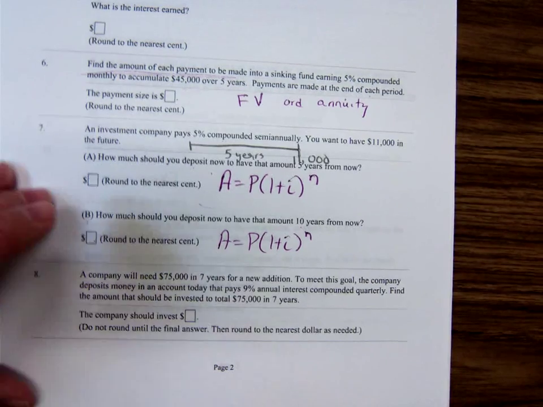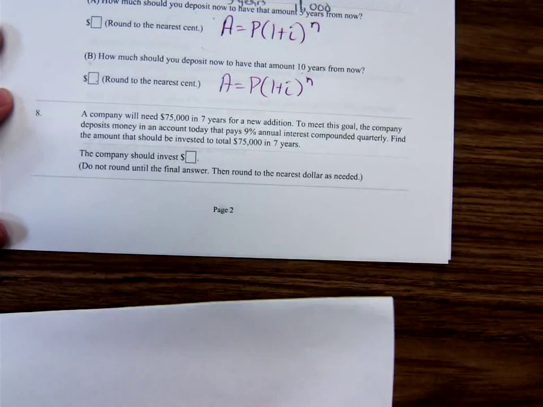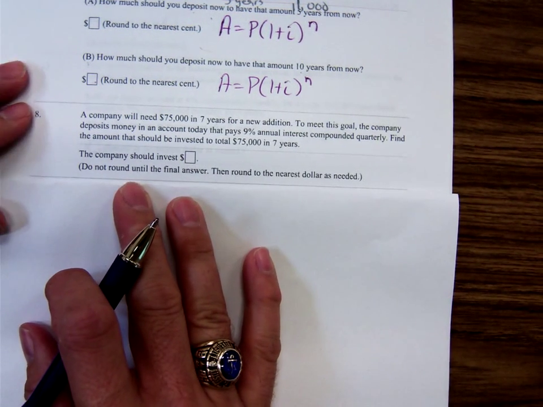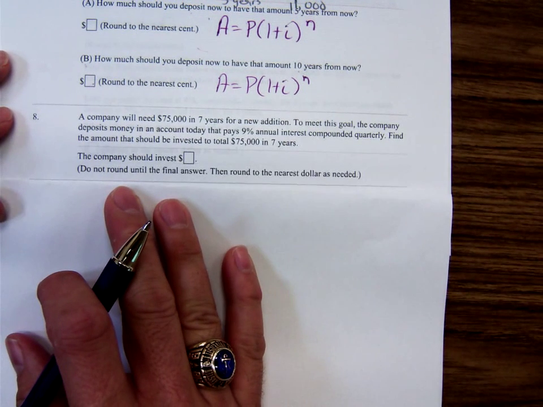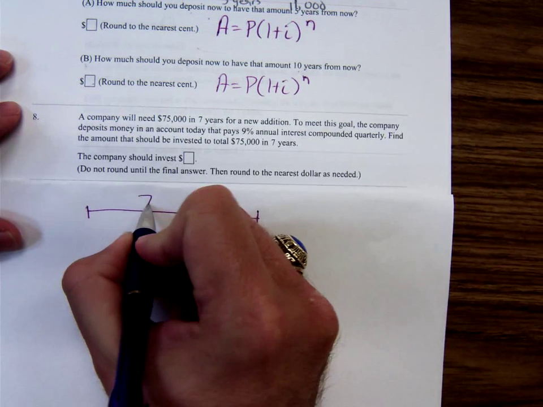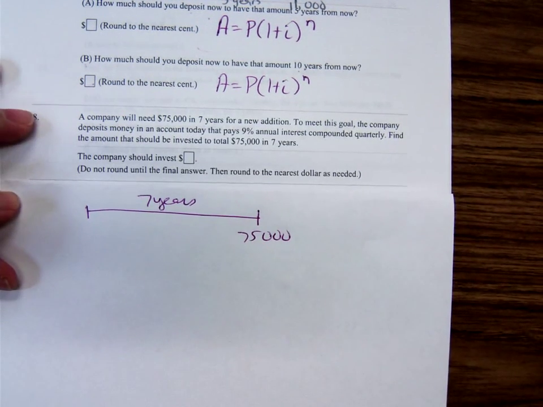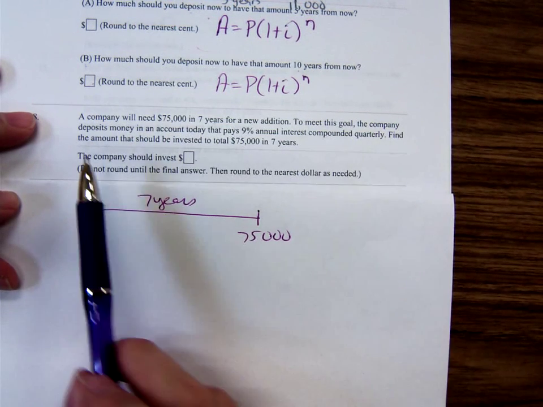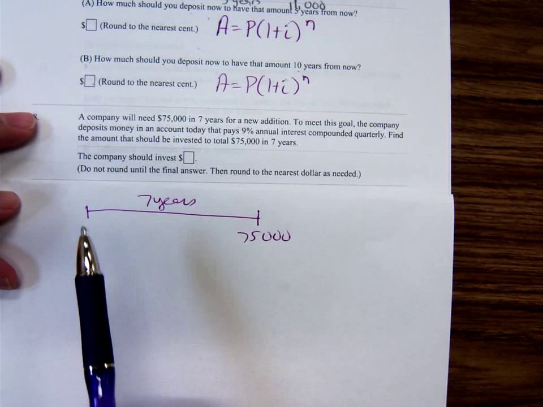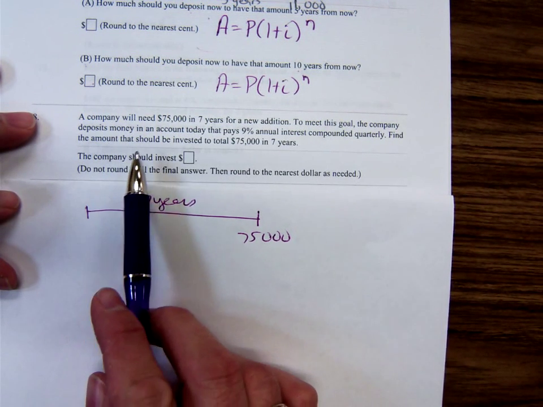What about number 8? A company will need $75,000 in 7 years for a new addition. So let me go ahead. They need $75,000 in 7 years. That's clearly a future value. To meet this goal, the company deposits money in an account today that pays 9% interest compounded quarterly. Find the amount that should be invested.